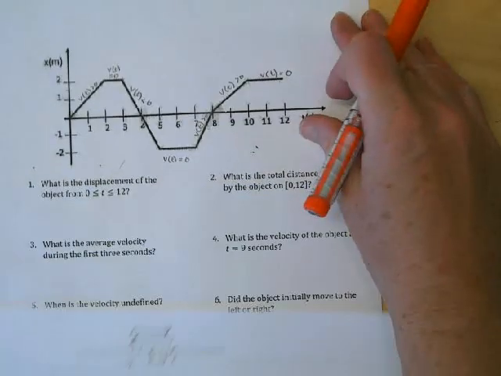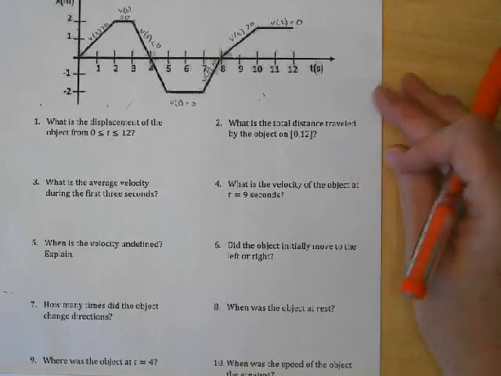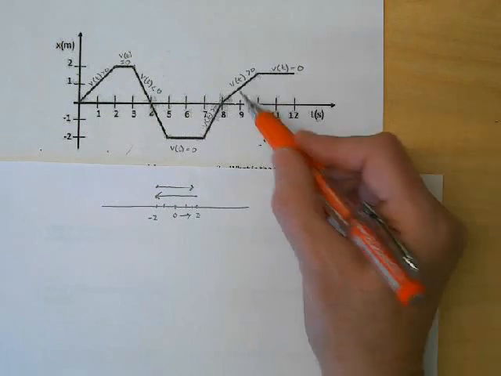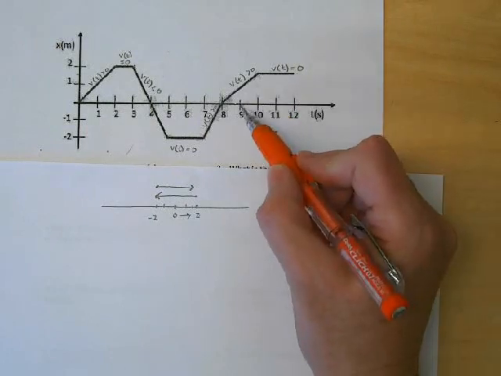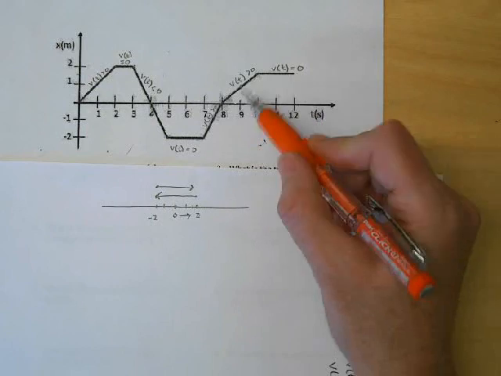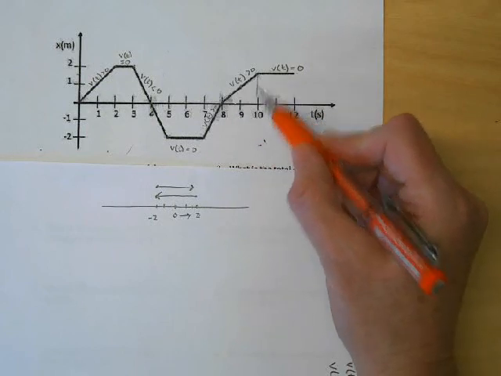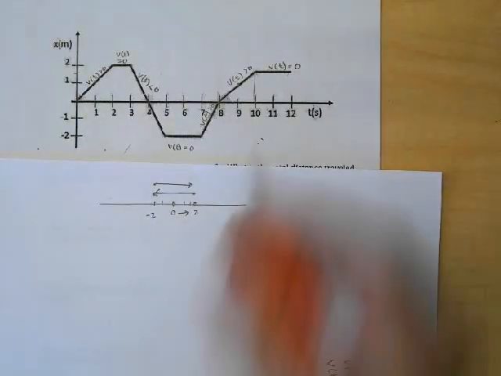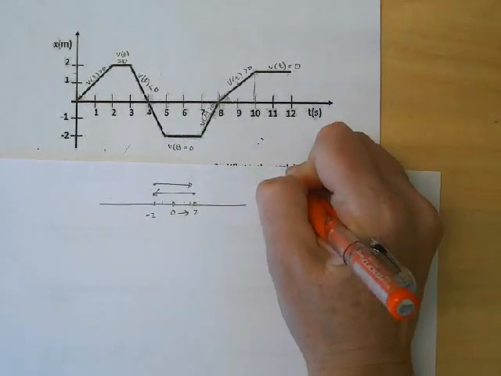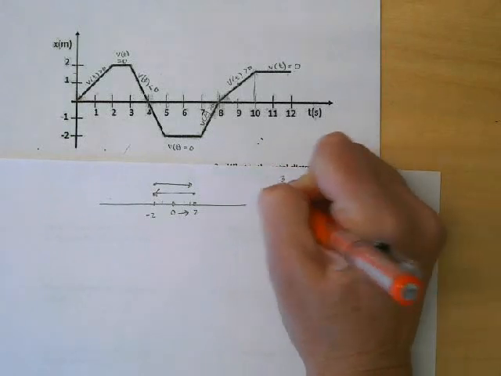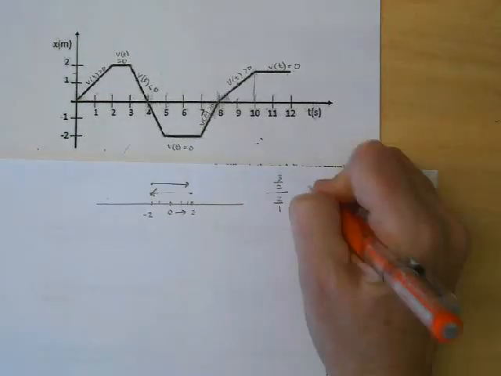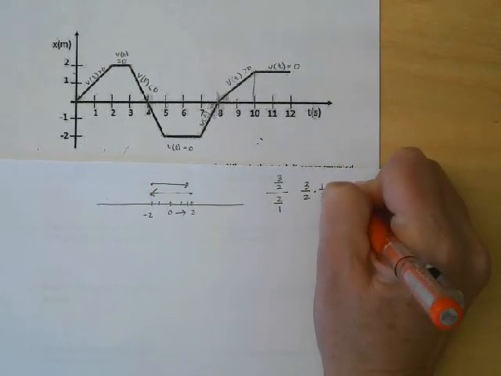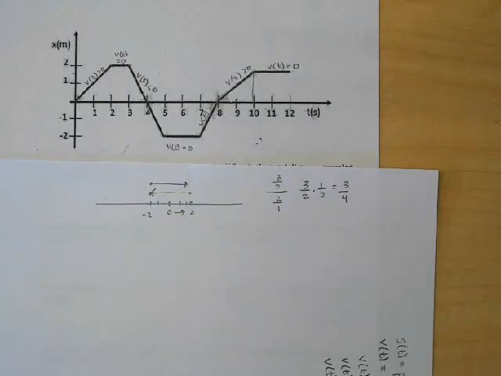Let me see if there's anything else. If I wanted to find the velocity at a certain time, I could just find the slope of that line. If I wanted the velocity at 9 seconds right there, what's the slope of this line? We go over 2, up 1.5. So 1.5, that's 3/2 over 2. What's that? 3/2 times 1/2. It would be about 3/4 of a meter per second.